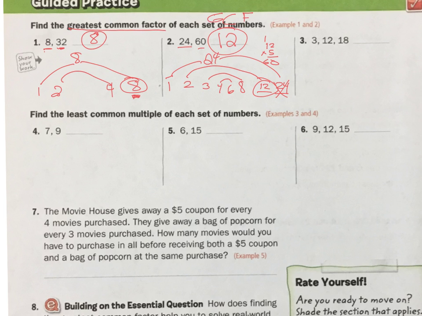Okay, now we have 3 and the same way you do 2. You pick the smallest number. It's 3. And it's nice that it's 3 because 3 doesn't have many factors. 3 and 1. Okay? And this would be called a prime number. A prime number can only have itself times 1. So 3 and 1 are the factors. Then we just have to decide, does 3 go into both 18 and 12? And if it does, it's the greatest common factor. Now, 3 times 4 is 12, and 3 times 6 is 18. So it is the greatest common factor.